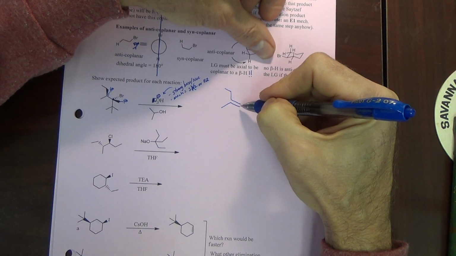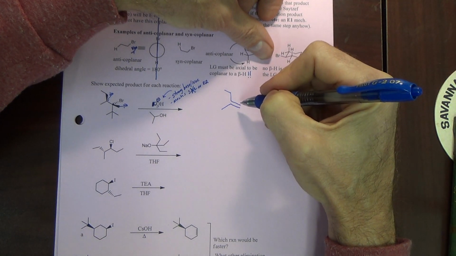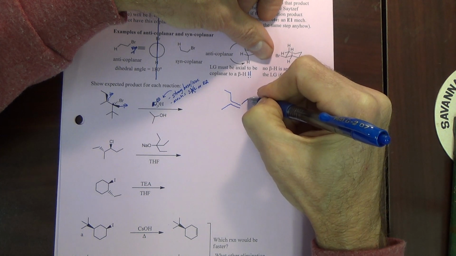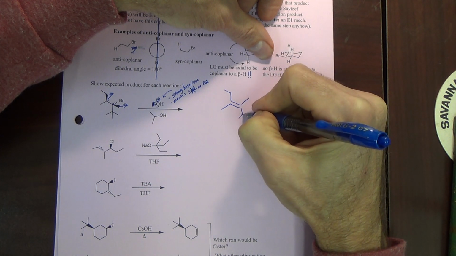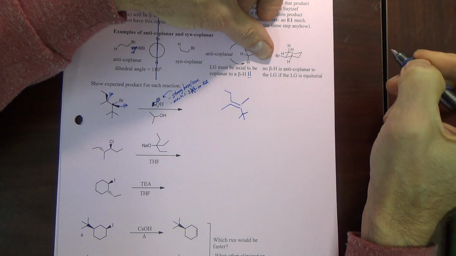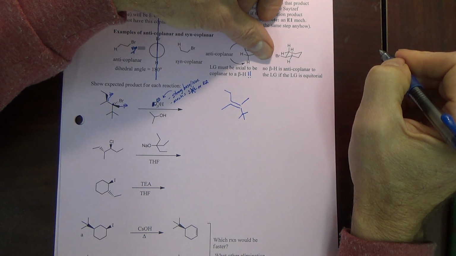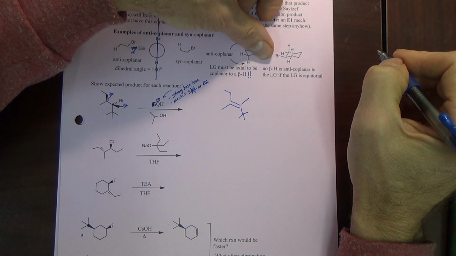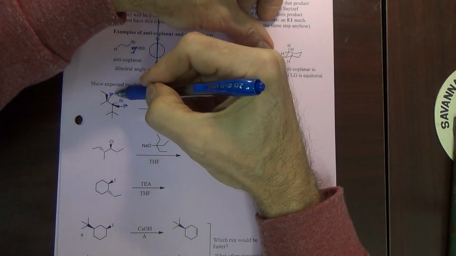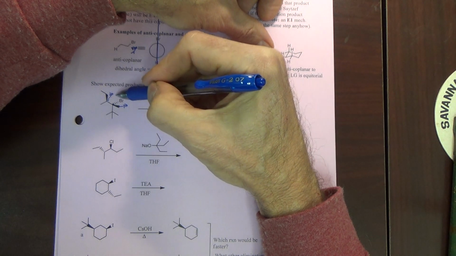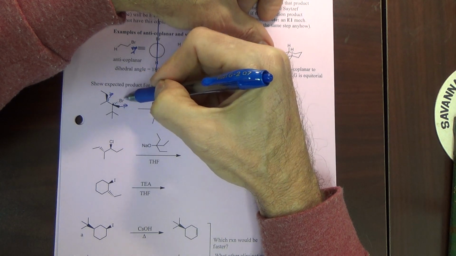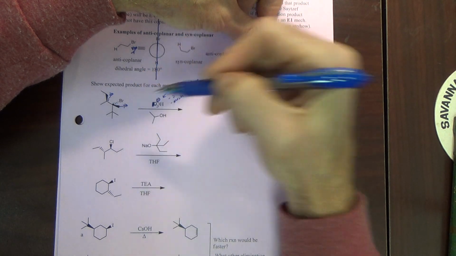Carbon on the right will have a methyl and a tert-butyl. That's if we do an E2 elimination and abstract HA, electrons in, kick off leaving group, double bond here.